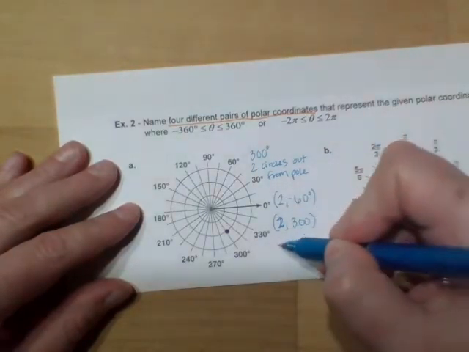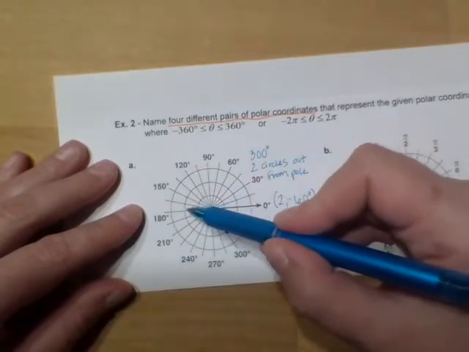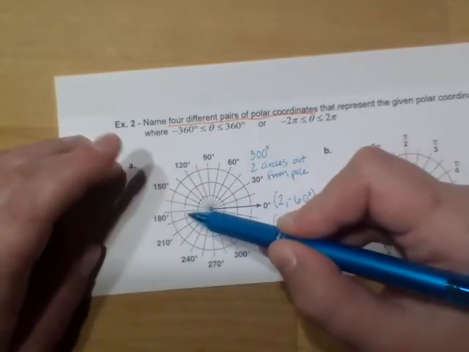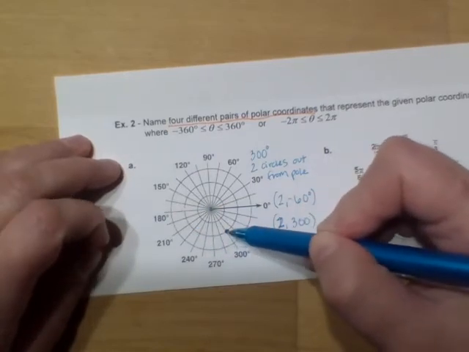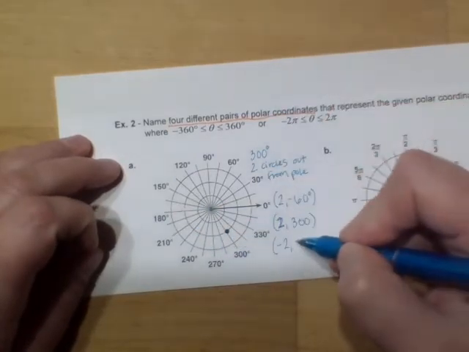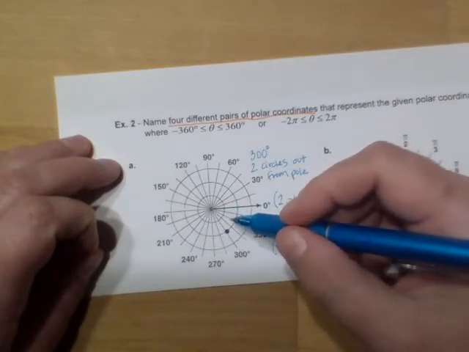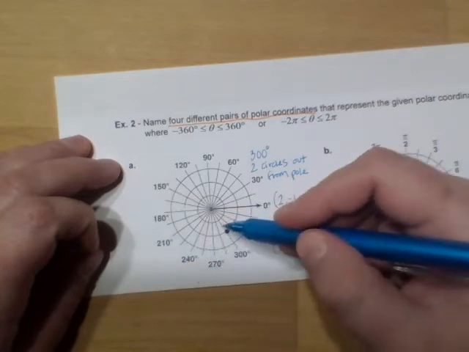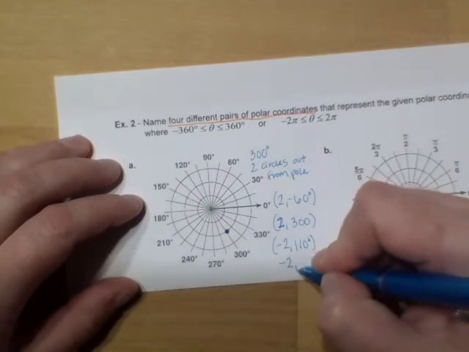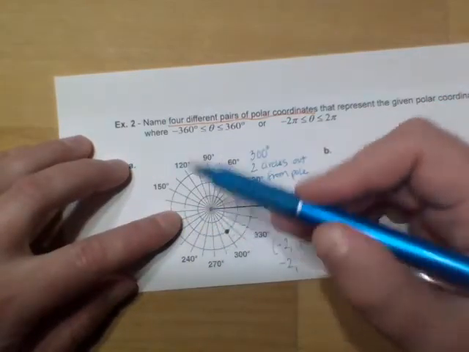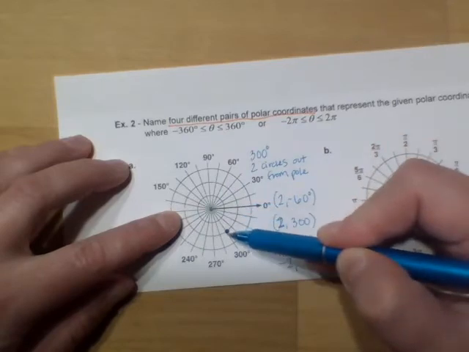So instead of over 2, we could go to the left 2. Okay, so if we go to the left 2 to get over here, we'd need to go 15, 30, 90 to here, and then another 30. So 110 degrees in the positive counterclockwise direction. Or we could go negative 2, and then instead of going this way, we could go 180 degrees plus another 60.